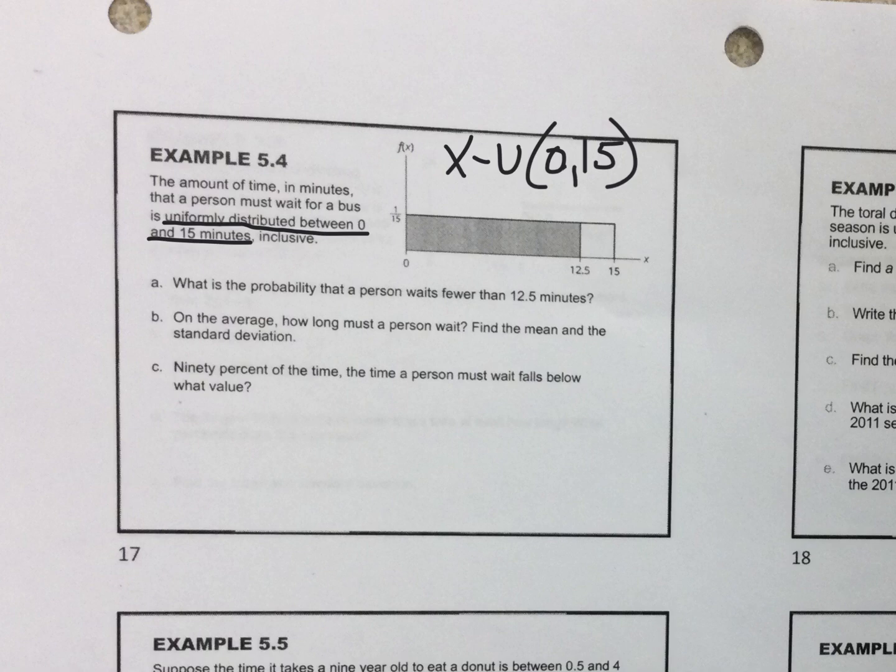What's the probability that a person waits fewer than 12.5 minutes? So the probability that X is less than 12.5 equals length times width.